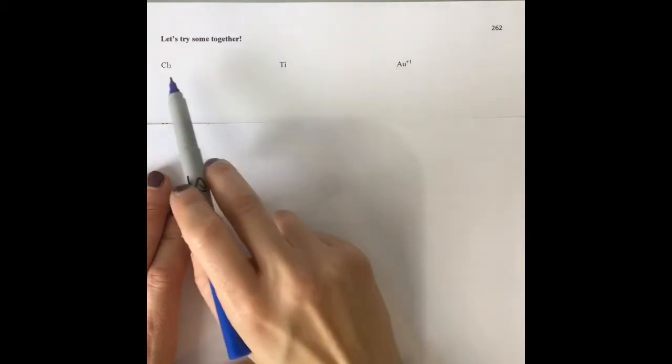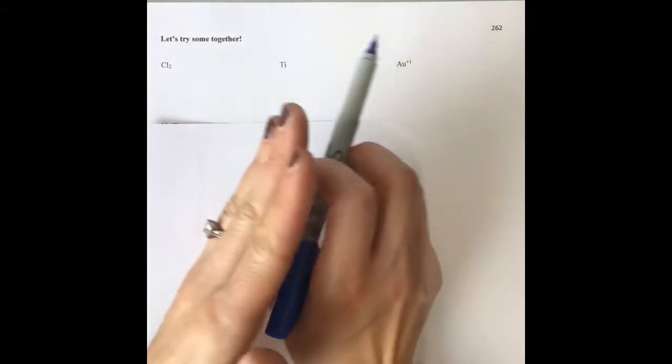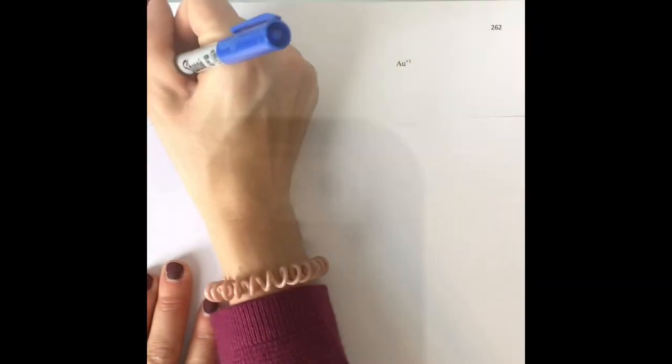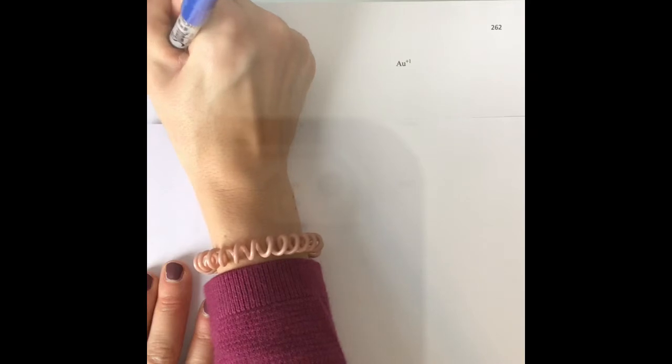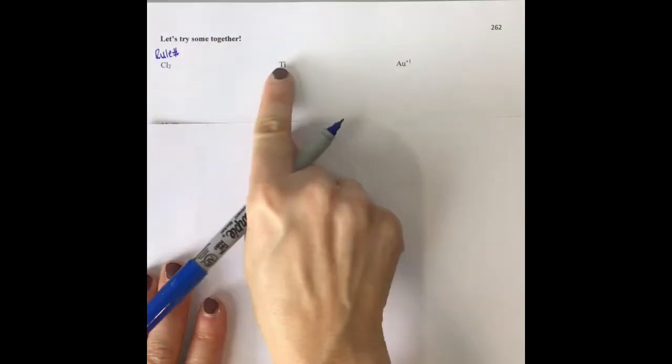So let's do that. Okay, I'd like us to focus just on these top 3 examples. Notice that these are just single elements. They're not bonded to anybody else. So we should be using rule number 1 for these 3 examples. And our first rule just says that it's going to be equal to the charge of that atom.